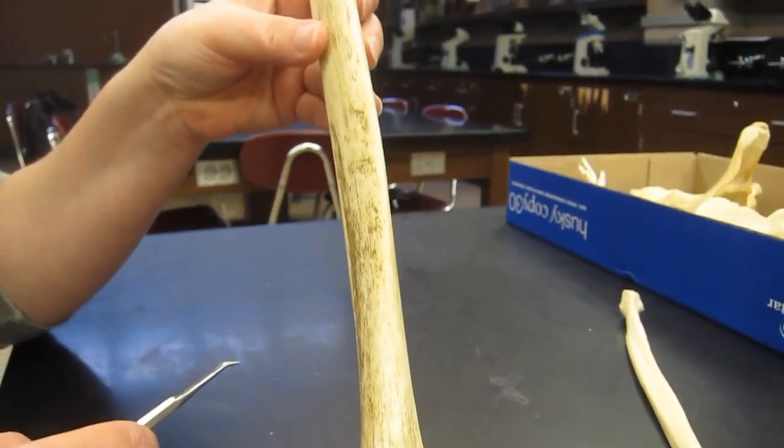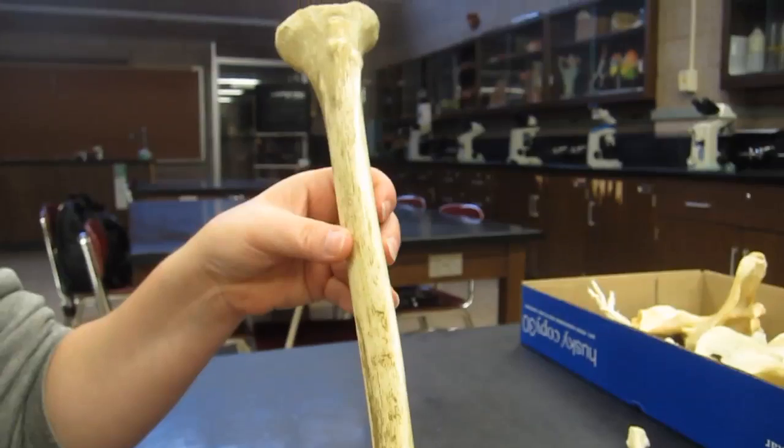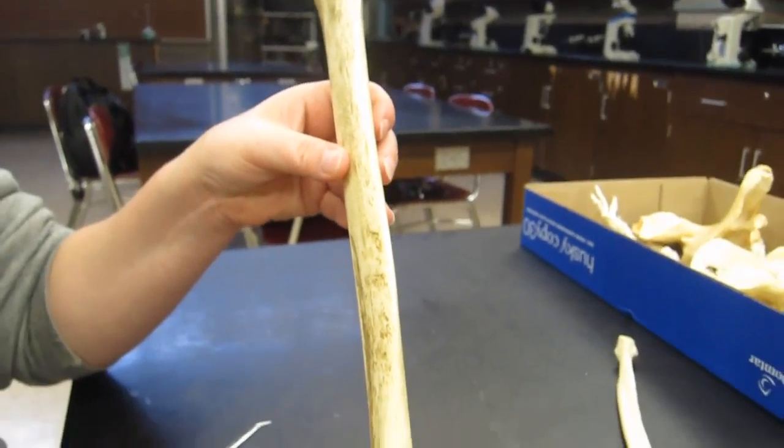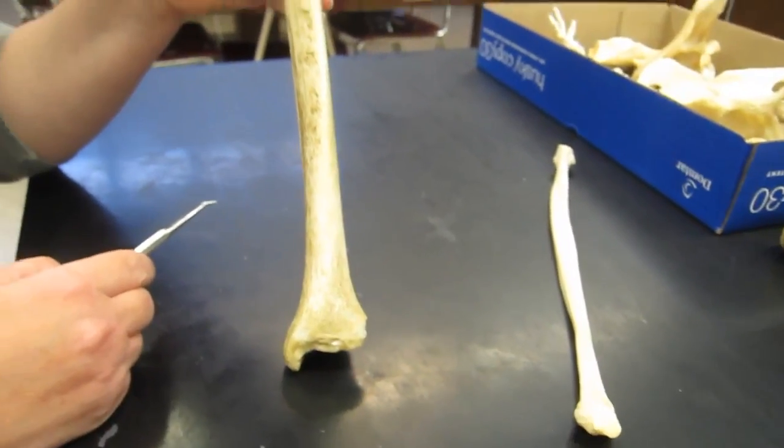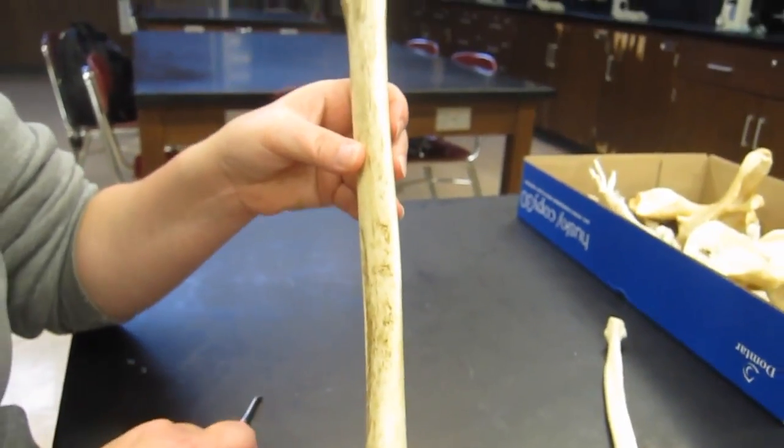Okay, so now we're going to do the bones of the leg, and these are the tibia and fibula. So I have the tibia here. Now I'm just going to hold the fibula up.